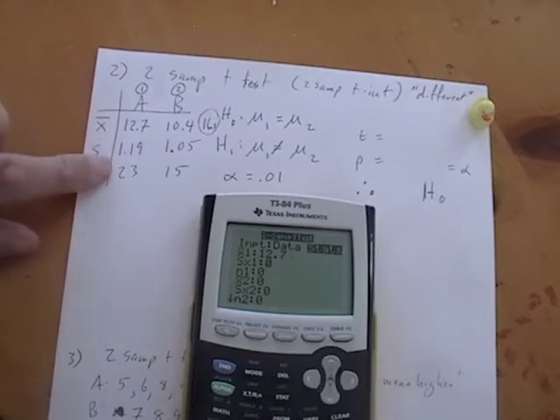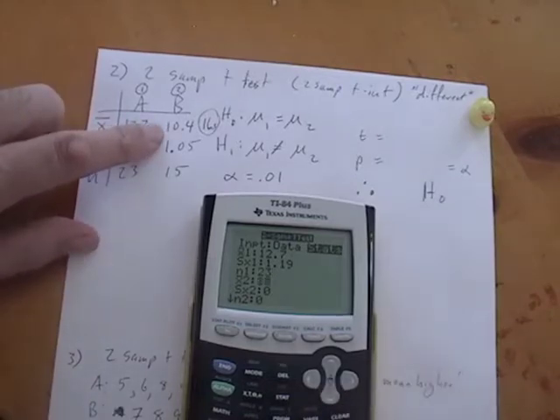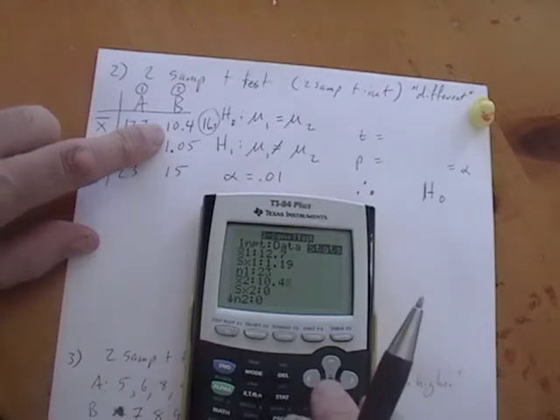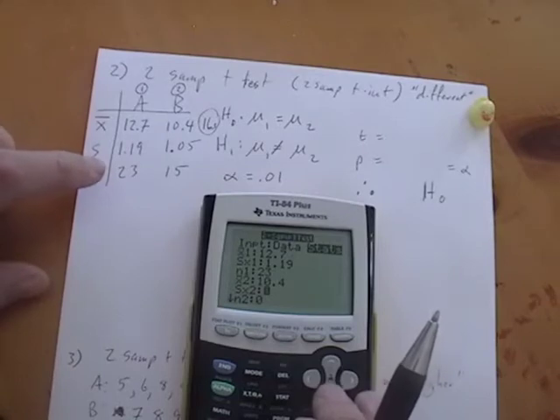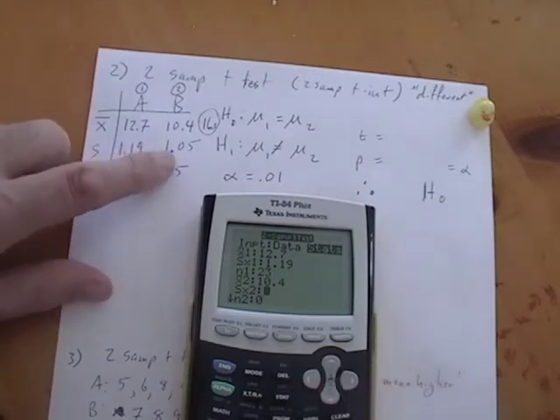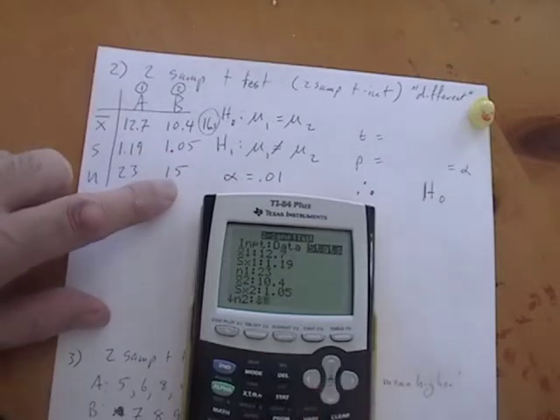S1 is 1.19. N1 is the 23. 10.4 is the x bar sub 2 for the B group. The standard deviation for the B group is 1.05. The number of individuals in the B group was 15.